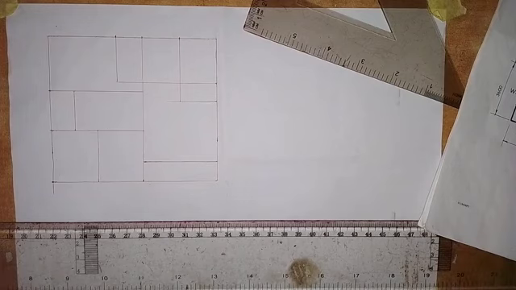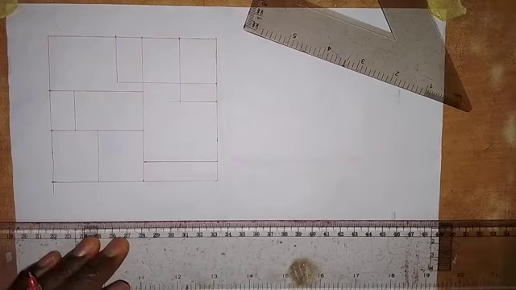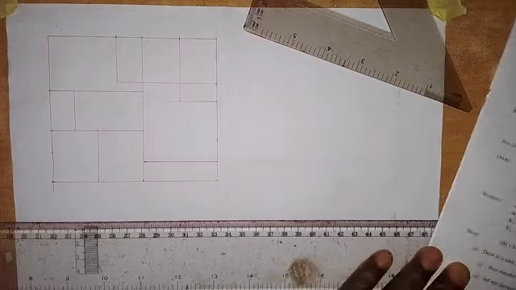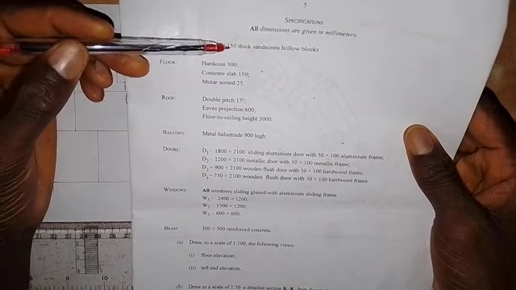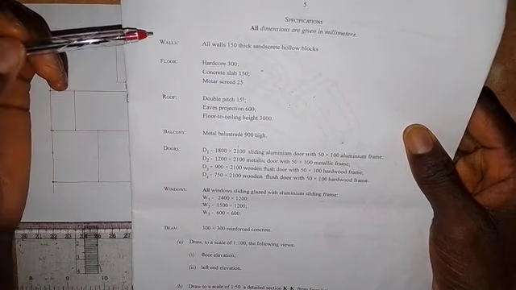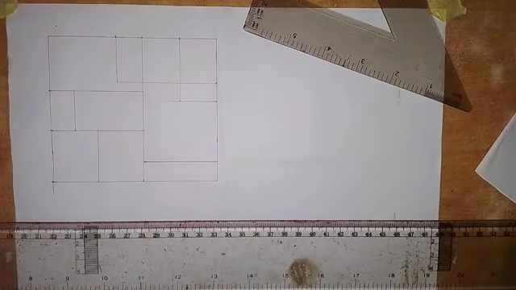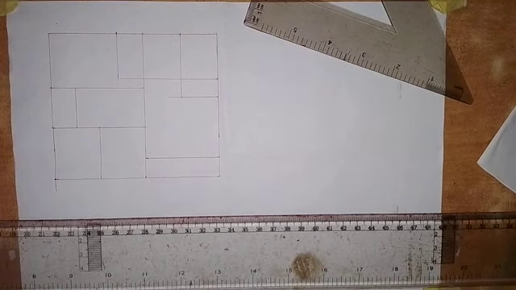So the next thing that we are going to do is to draw the thickness of the wall. So we need to make it thick. So we go to the specifications where we have the walls. For the walls, we have all walls 150 thick concrete hollow blocks. So 150 divided by 100 will give us 1.5, approximately 2 millimeters. So it is 2 millimeters that I will use for the thickness of the wall.